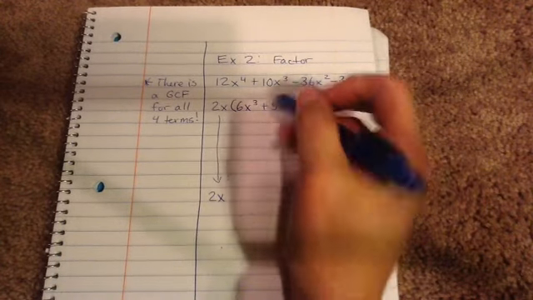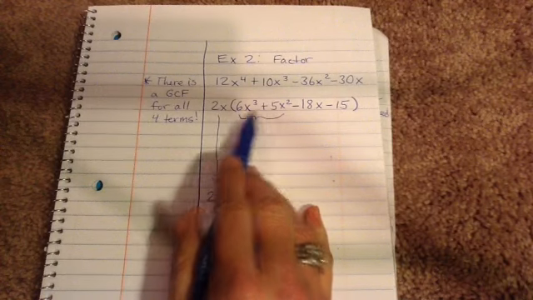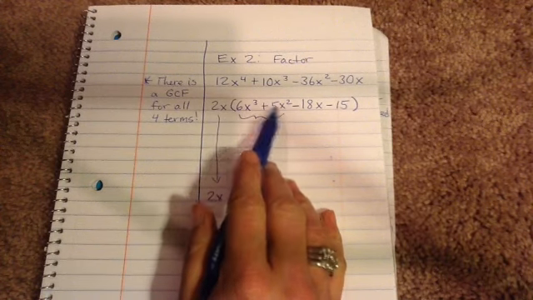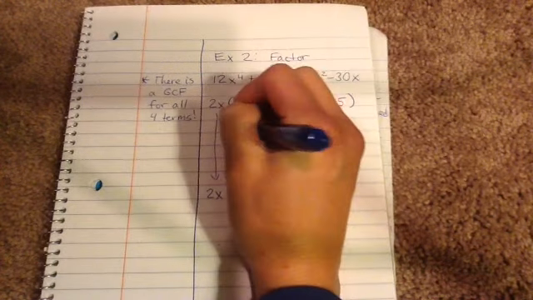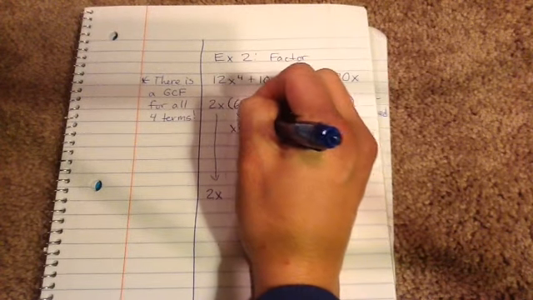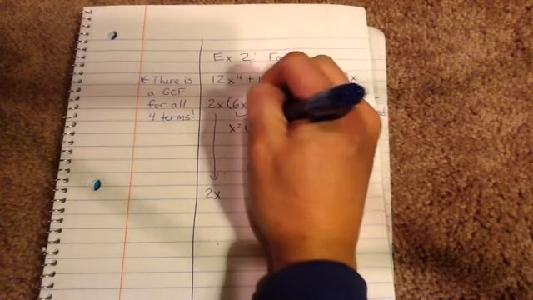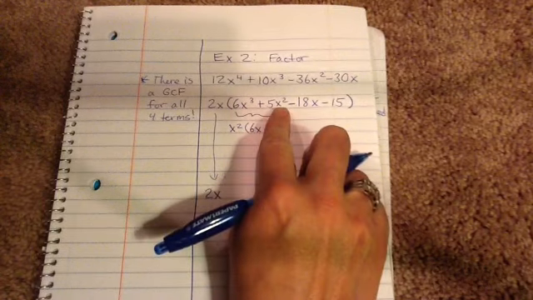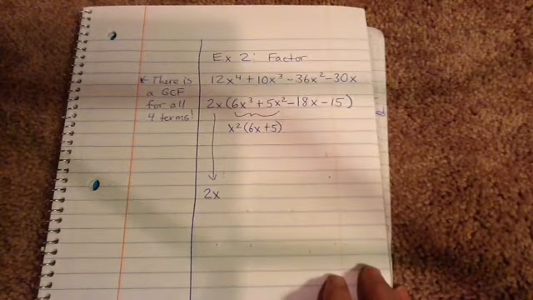Alright, so when you're looking at your first two terms, 6 and 5, your coefficients don't have a common factor, but you see x squared and x to the third. So x squared is your GCF, so you pull x squared out, take x squared from x to the third, and you have 6x. Take x squared from 5x squared, and you have a positive 5 left over.